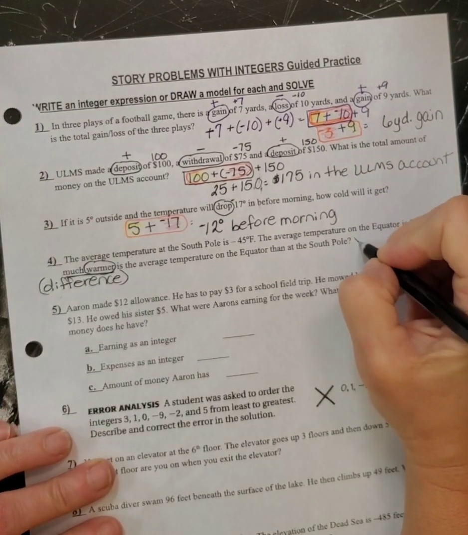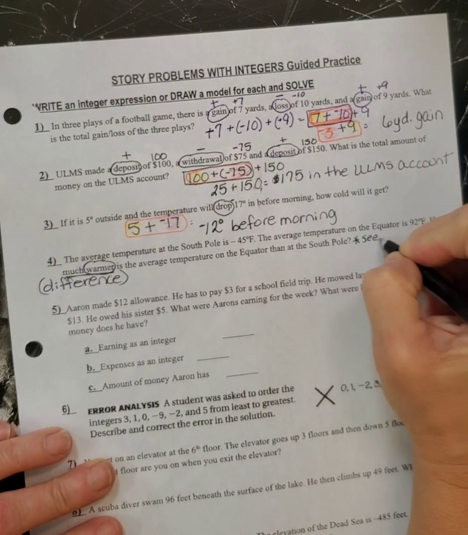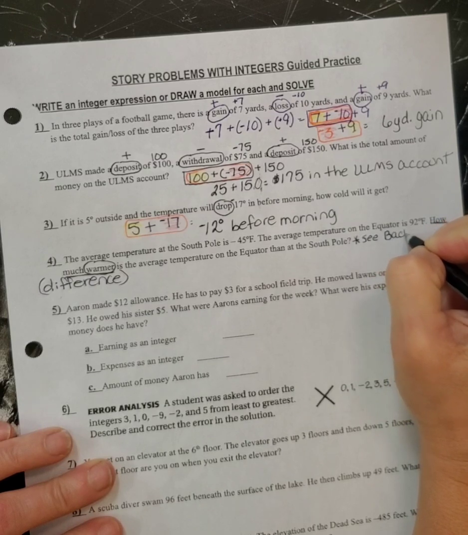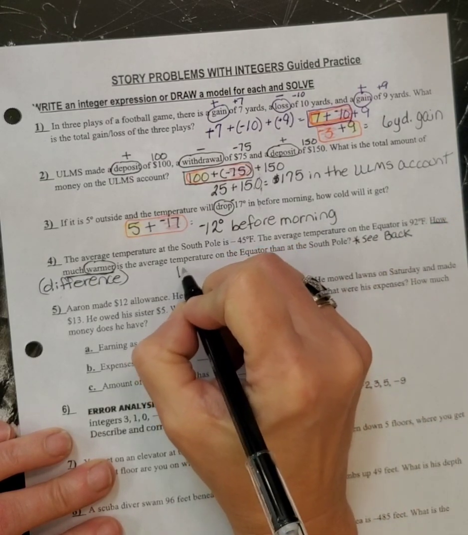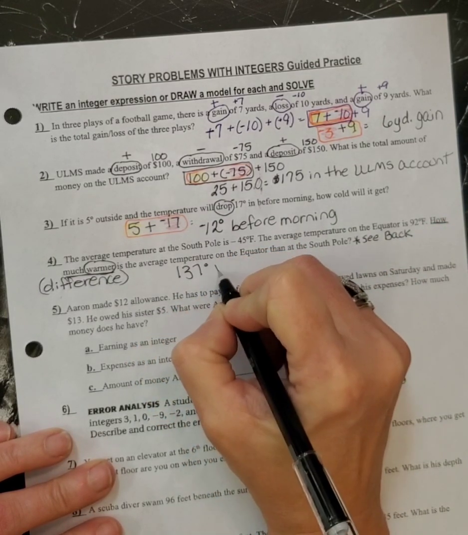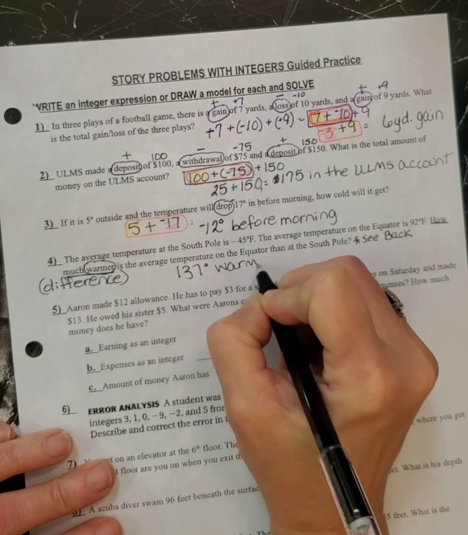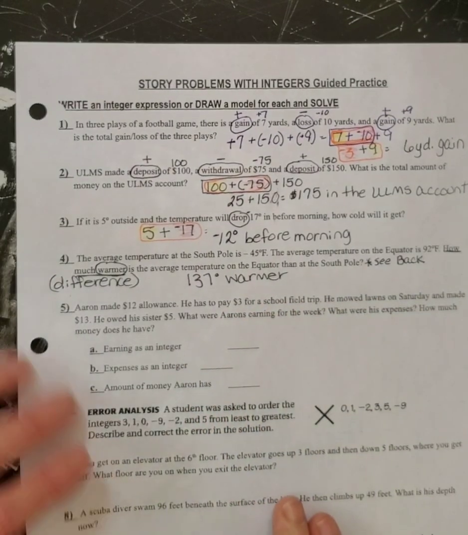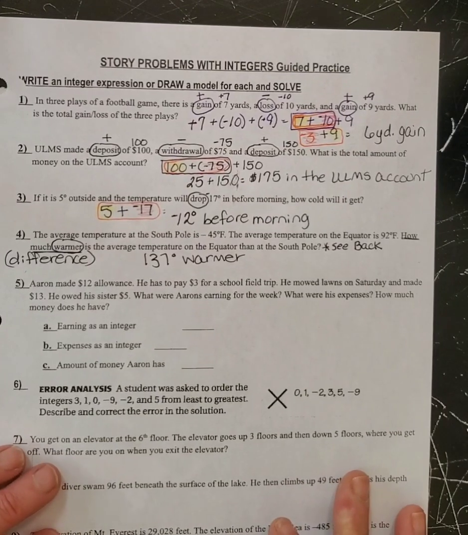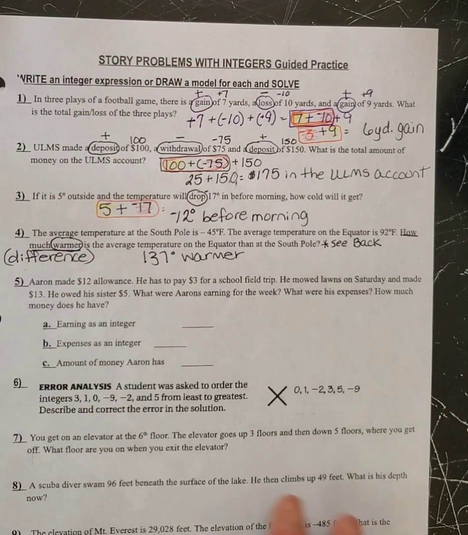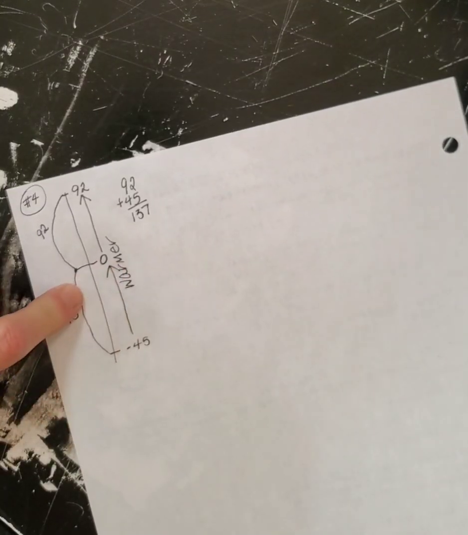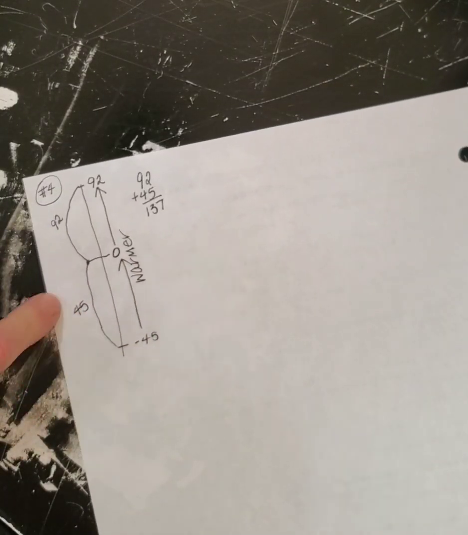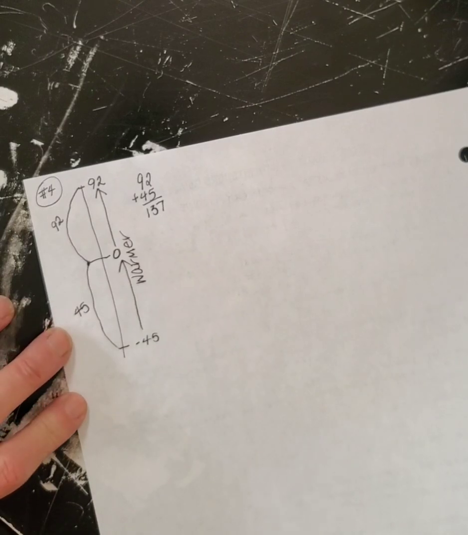And I'm going to put a note right here that just says see back. And it's 137 degrees warmer. Those types of problems, it's really easier to draw the picture than to write the math problem. And drawing a picture like this is just as effective, and that's still showing your work.